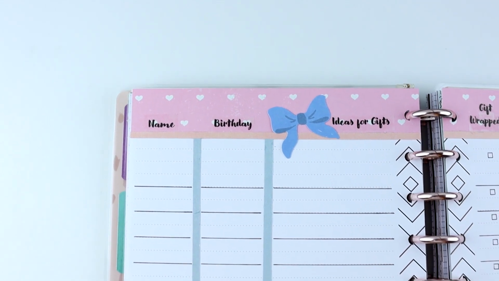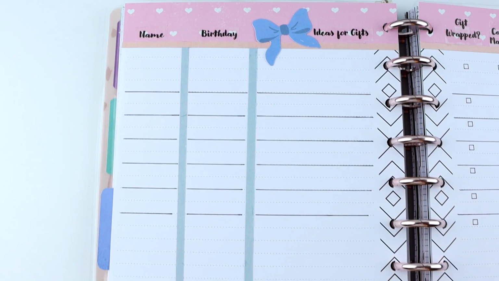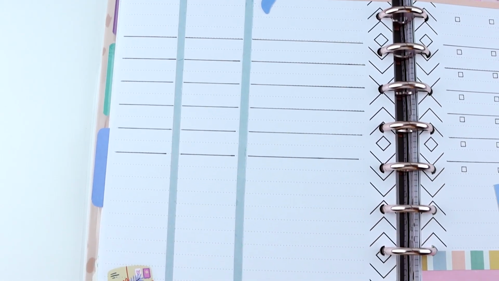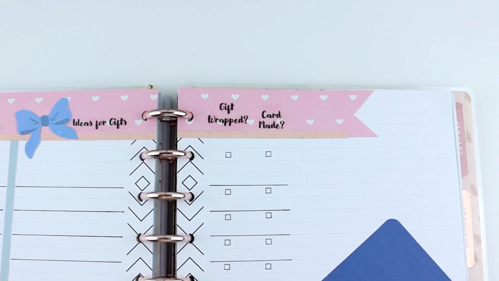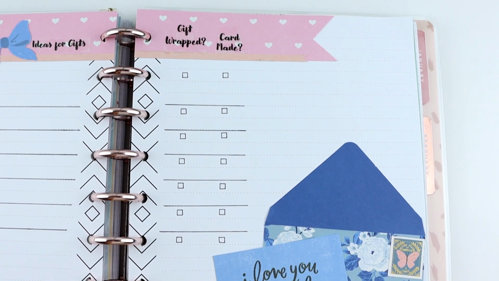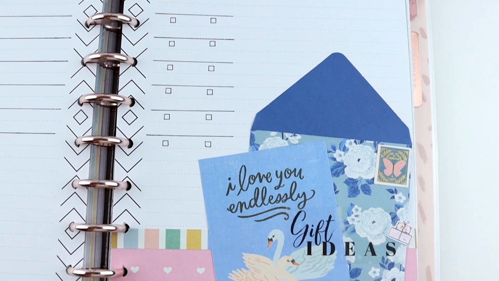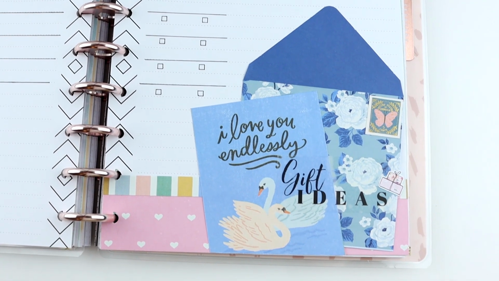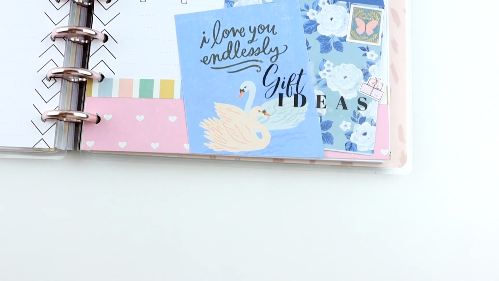And on the left page, I'm going to add a column for the person's name, their birthday, and the gift ideas. And then on the right page, I will set up a tracker to make sure that the gifts and cards are ready to go. And we'll discuss how this works into planning later on in this video.